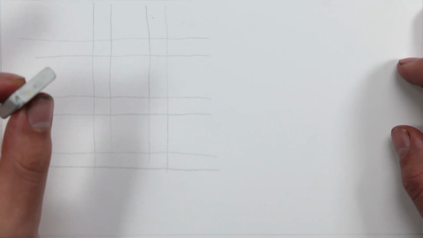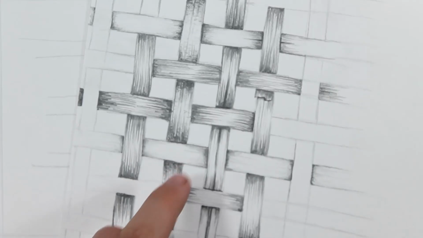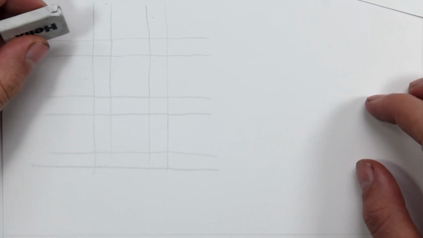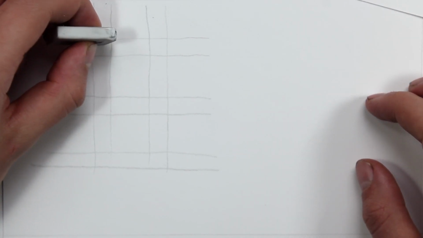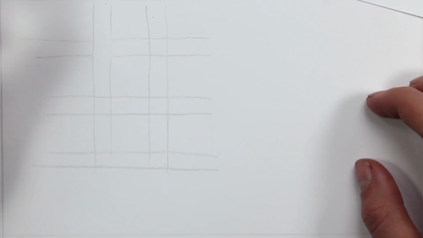Right, the next thing I'm going to get is a rubber, and I'm just going to decide which of these are going over and which of these are going under. So this one here is going over, so I'll rub out those lines.